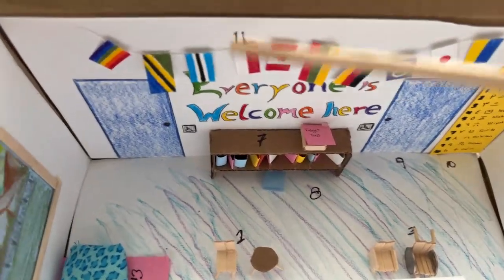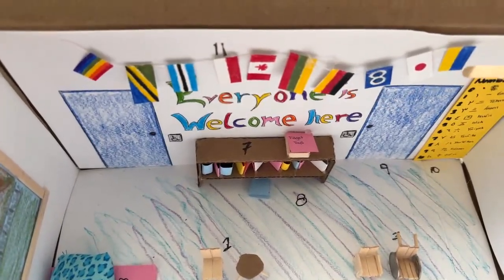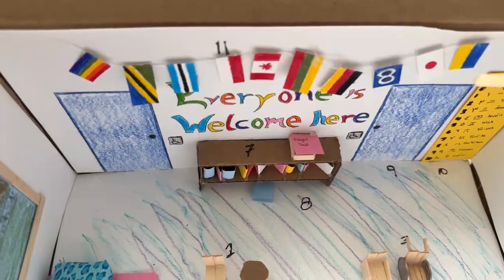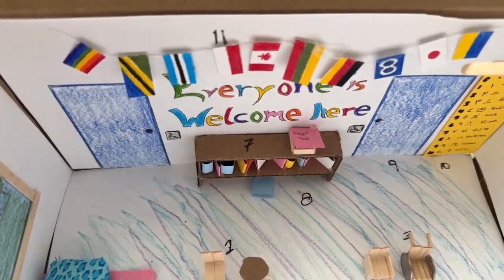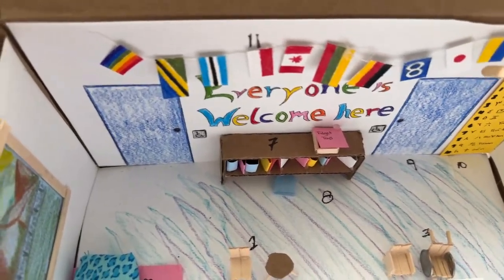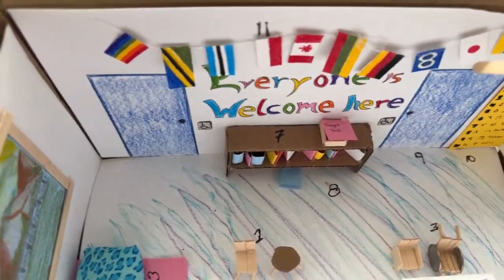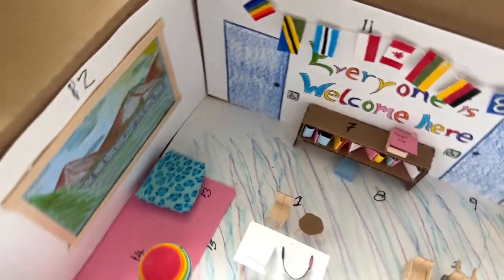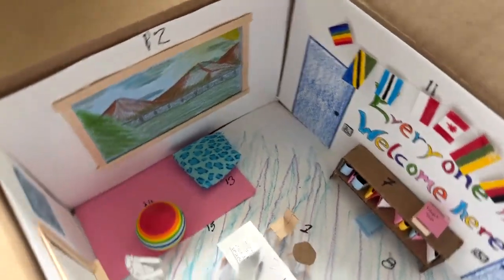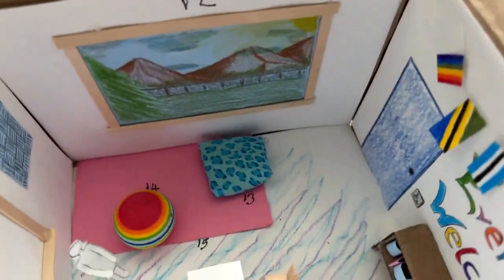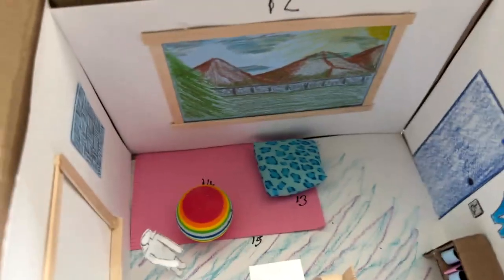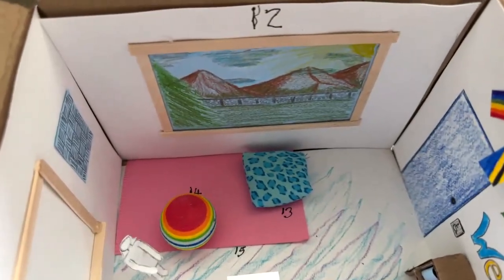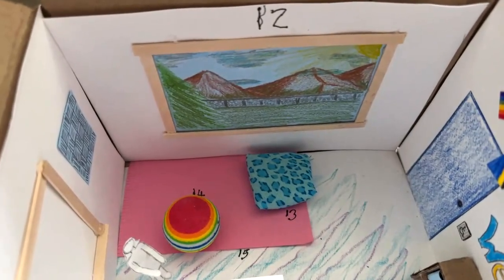But the general concept is that it's out of many, one people. We represent everyone, we accept everyone, and that's what we call inclusivity. Okay, so going around my classroom, you will see a nice picture, just for aesthetics, to make you feel at home, make you welcome. It's a painting.